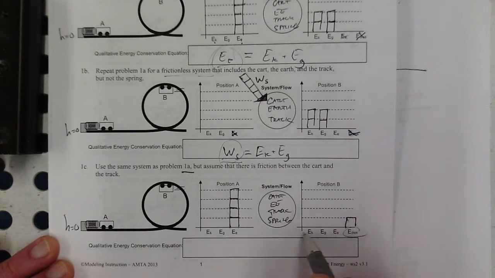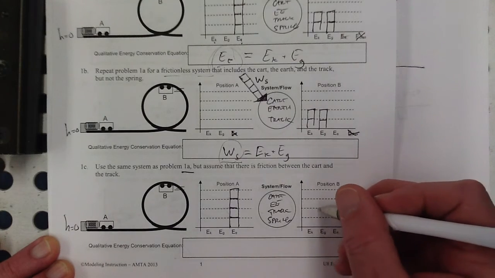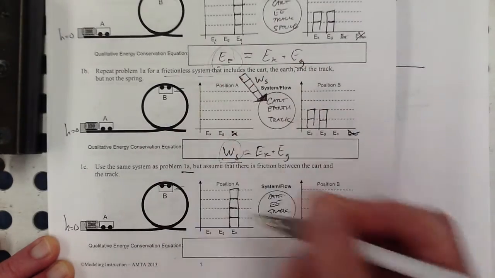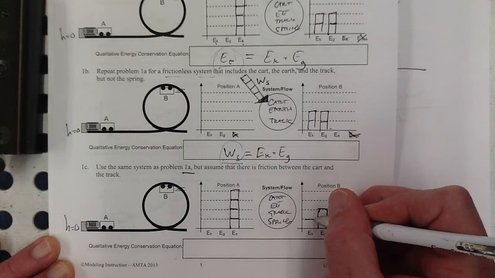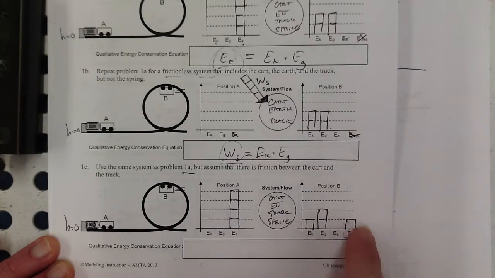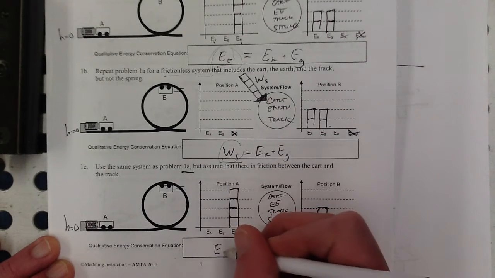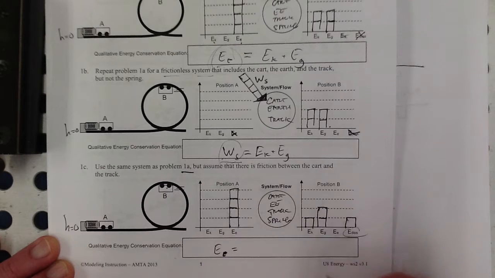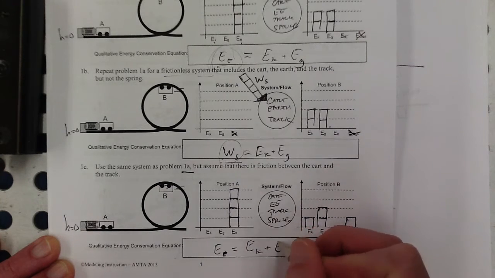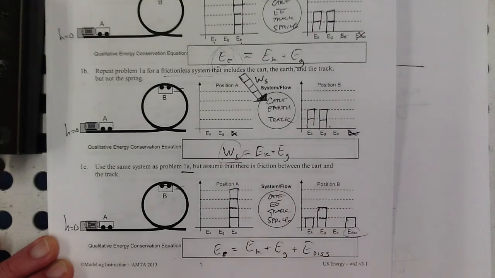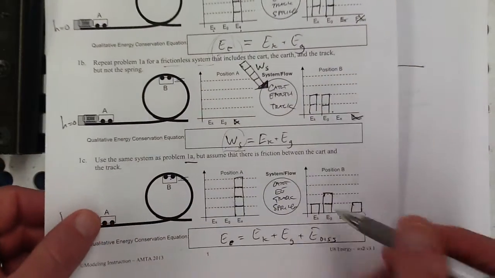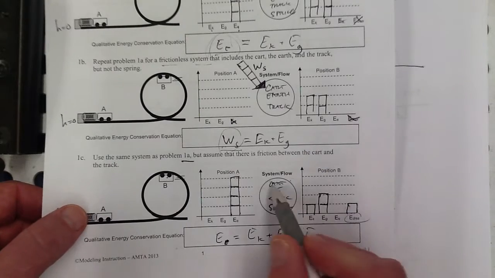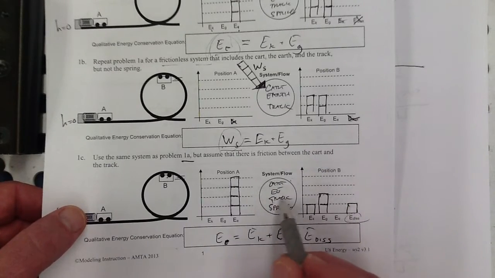Now I've got EK and EG, but I don't have as much available because I had some E-dis. Since it's at the same point upside down, it would be at the same height. So probably it makes more sense to keep the EG the same, right? Because it's at that same height. But if there's friction, it's probably not going to be going as fast. I don't really care how you split those up, as long as you have the same total number of blocks on both sides. So here, my equation looks like EE is equal to EK plus EG plus E-dis. And if you're wondering when the dissipated energy shows up out here, it's when, if the track was not in the system, then we would put it out here.